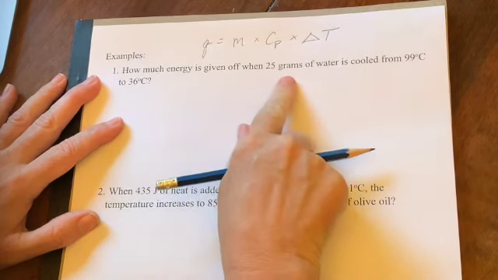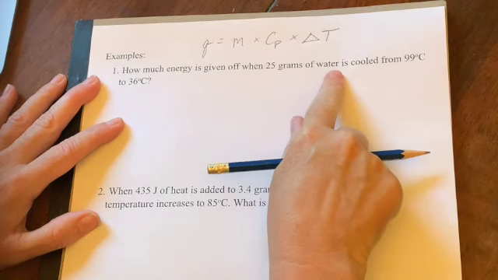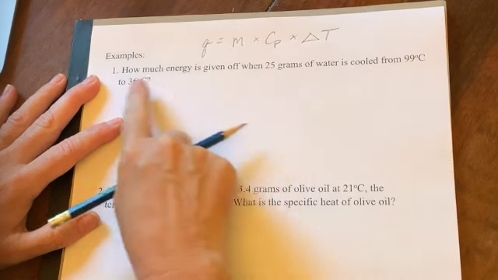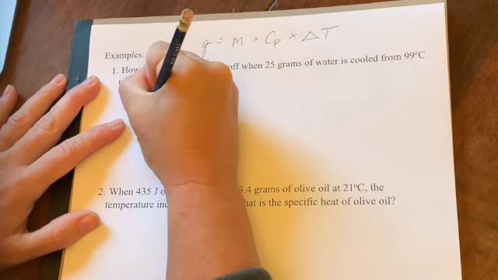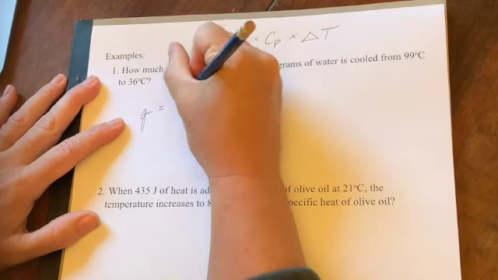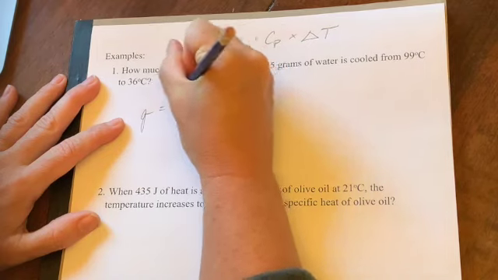How much energy is given off when 25 grams of water is cooled from 99 to 36 degrees? So here we go. I'm looking for q. I'm looking for how much energy. My mass is 25 grams.